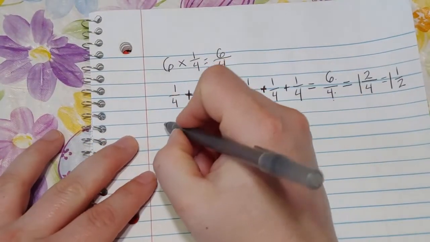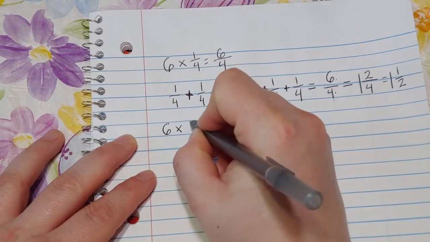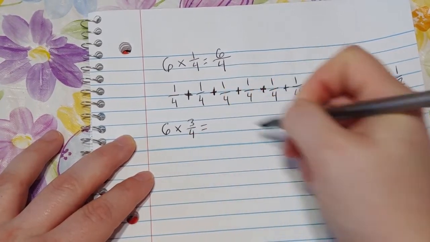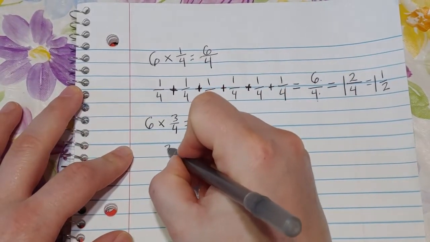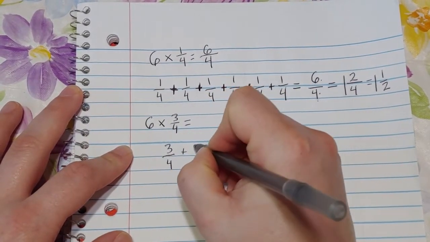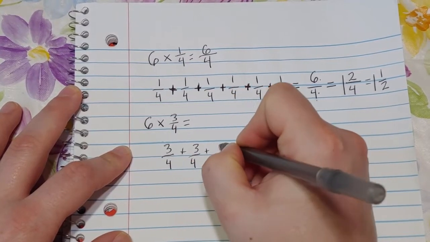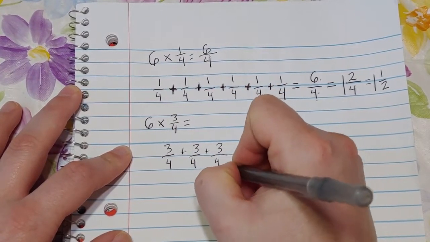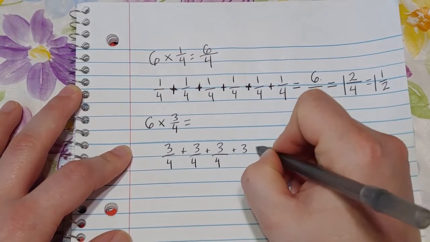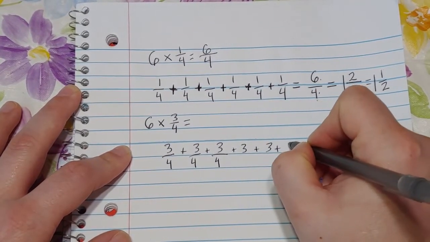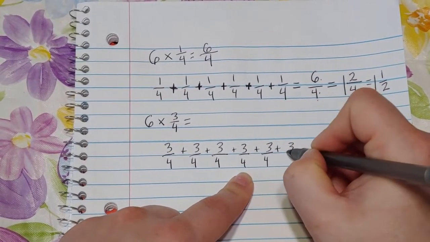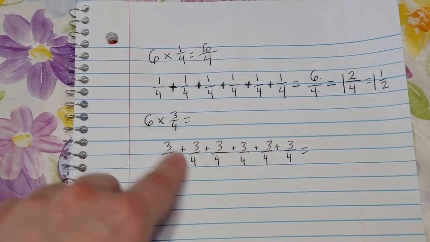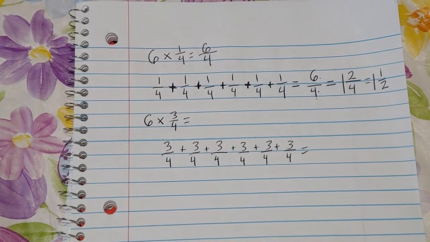So what would happen if we did 6 times 3/4? 6 groups of 3/4. So 1, 2, 3, 4, 5, 6. My brain started getting confused, writing one number, saying another. There we go. So again, same problem, modeled differently, using a different strategy to solve.